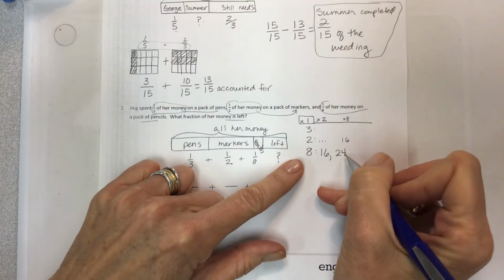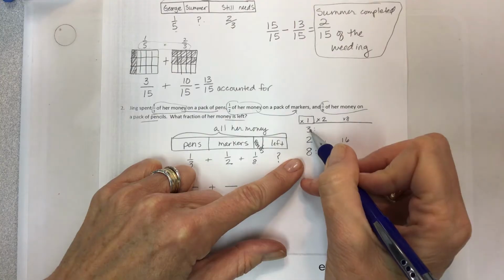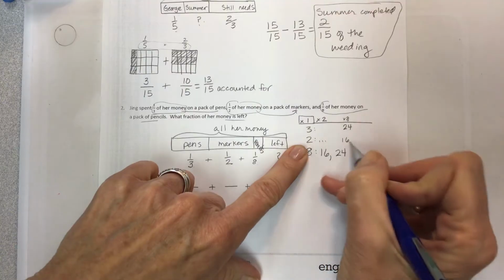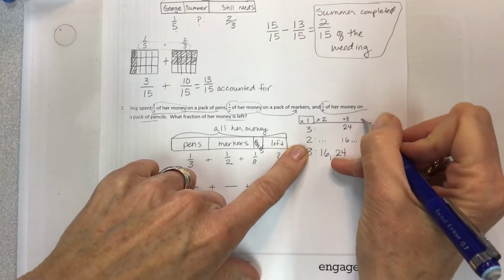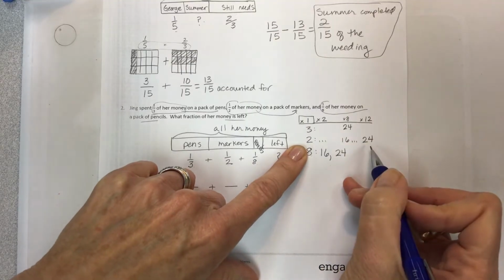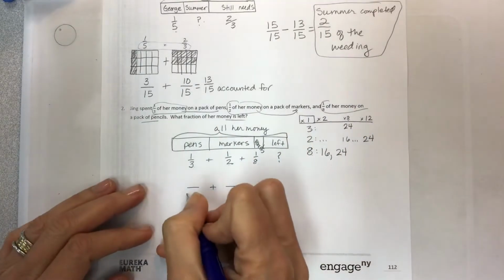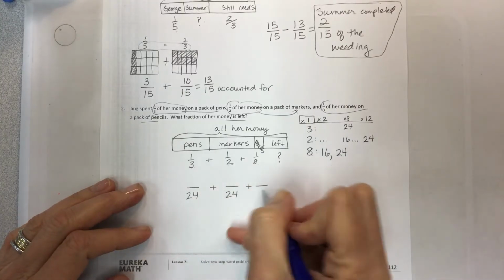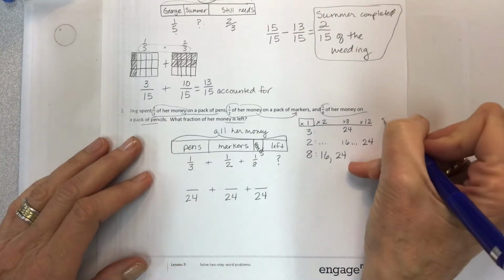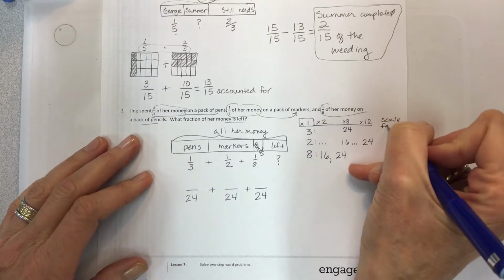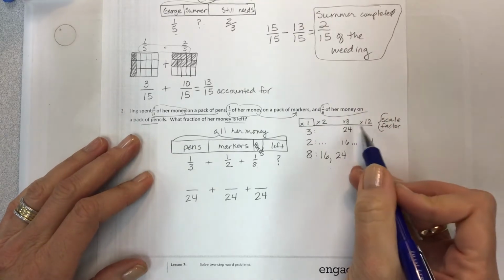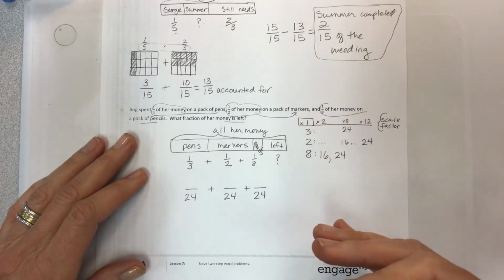Okay, I've got 24. Now when I think about that, I think 8 times 3 is 24. So 3 times 8 is 24. And eventually 2 times 12 is 24. I will get to 24 using 2. So I can use 24 as a common denominator for all 3 of these because I can use a scale factor. Now my scale factors are on top. Okay, scale factor, don't worry about this. A factor is just a number you multiply, and scaling is going up or down.